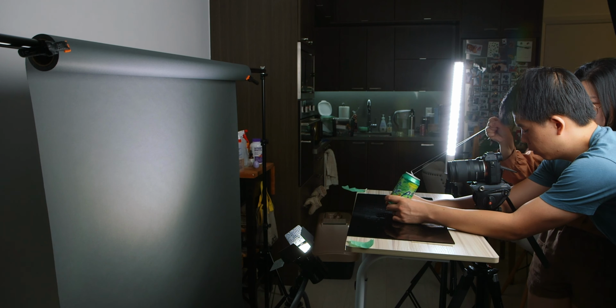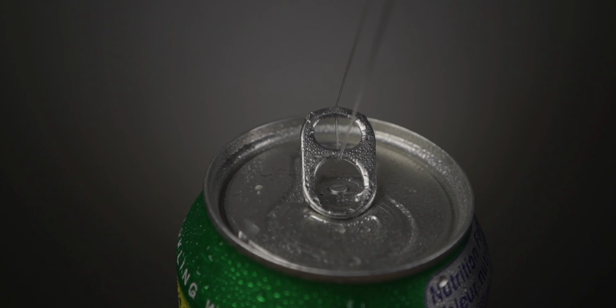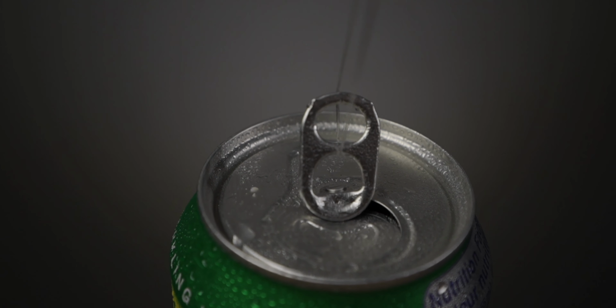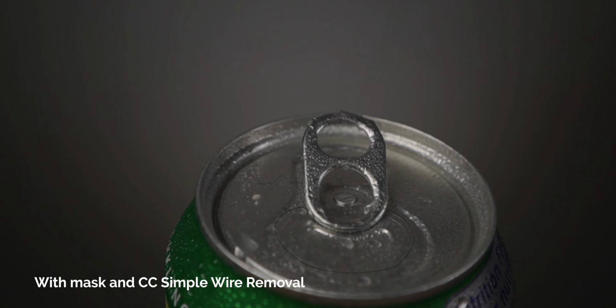I also did a similar shot last year with another drink, so link it up here if you want to check out how I did that masking transition from the opening of the can to inside the can.